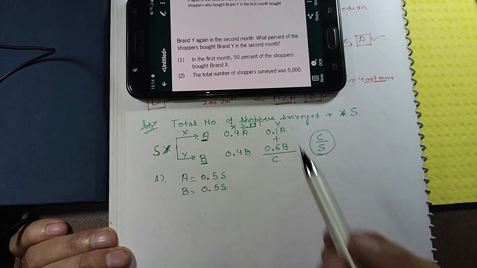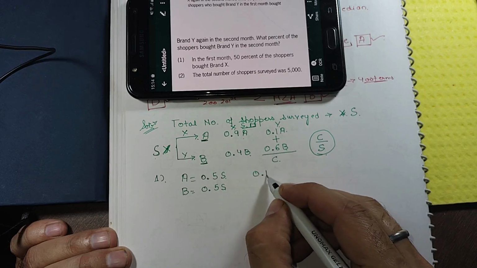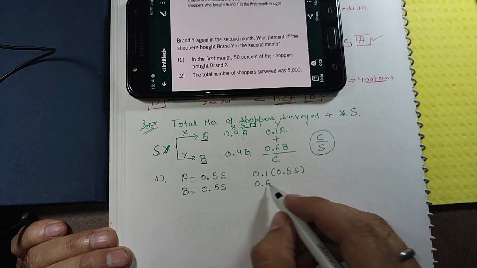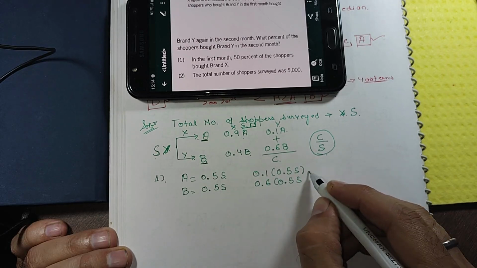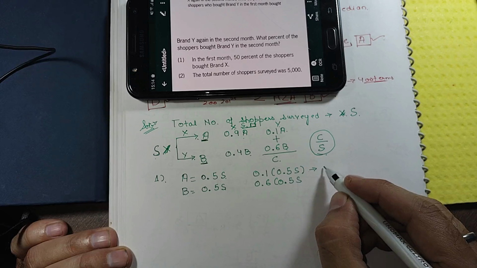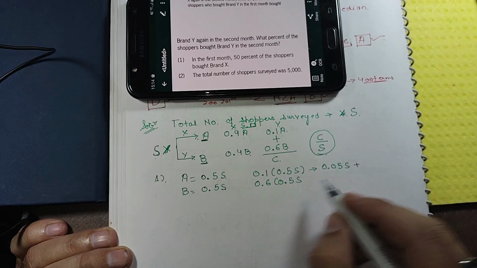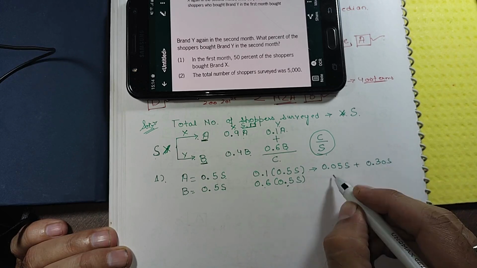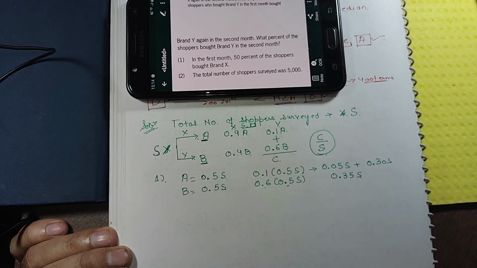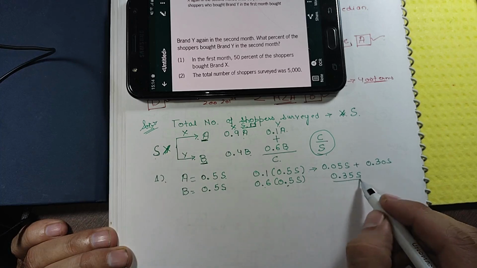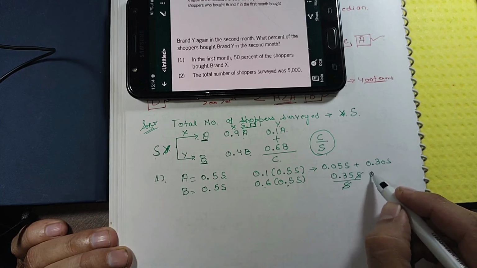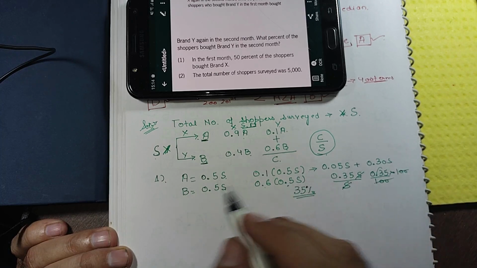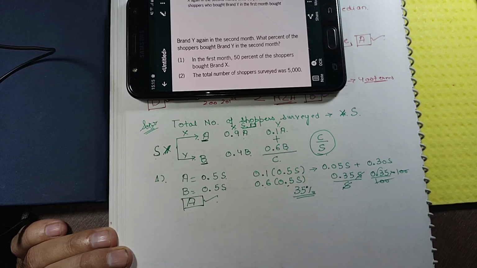Now 0.1 into A will be equal to 0.1 multiplied by 0.5 of S, and 0.6B will be equal to 0.6 multiplied by 0.5 of S. Combining this, I will get 0.05S plus 0.30S, so this is a total of 0.35S. Dividing it by the total, S and S get cancelled. So 0.35 in terms of percentage, multiplying by 100, is 35%. This means that statement 1 is sufficient to answer my question.